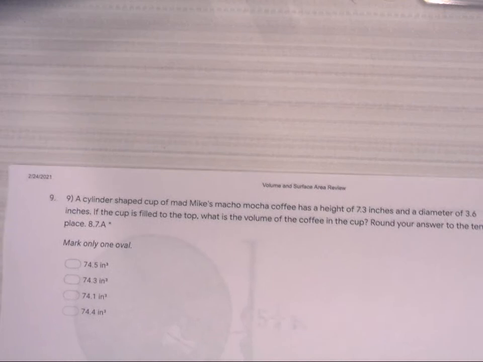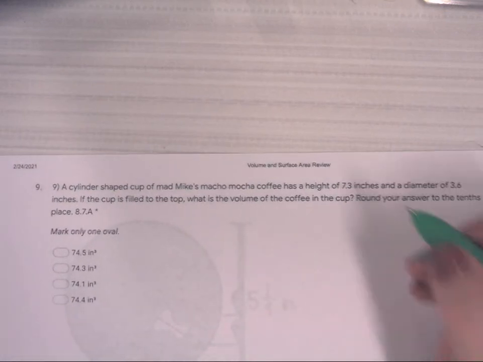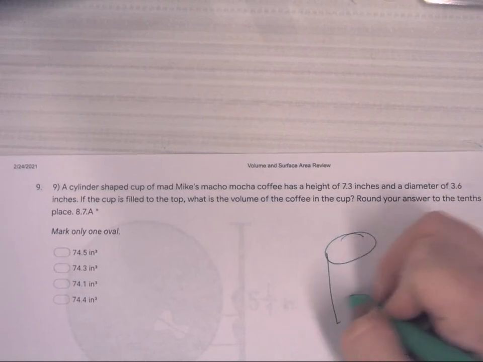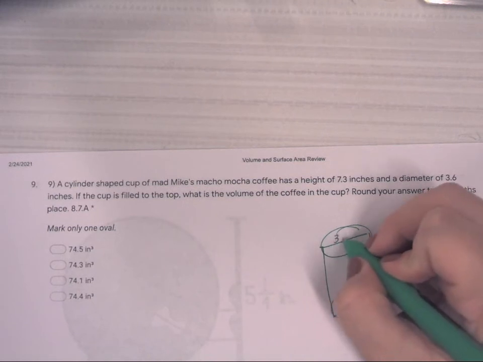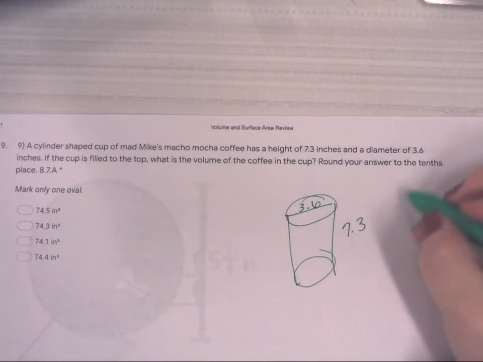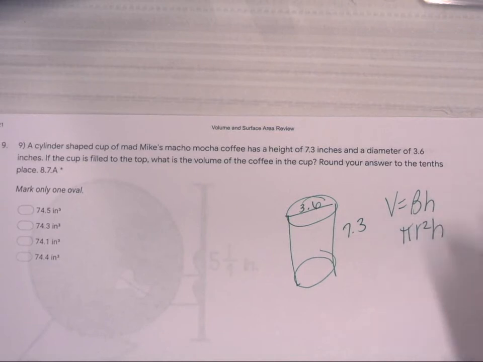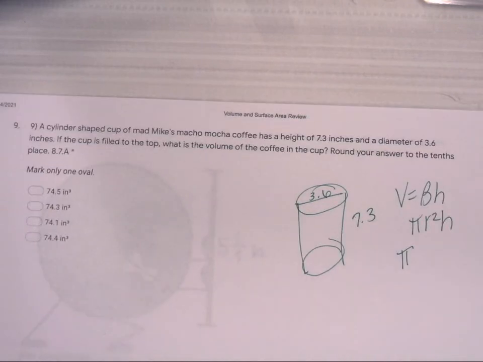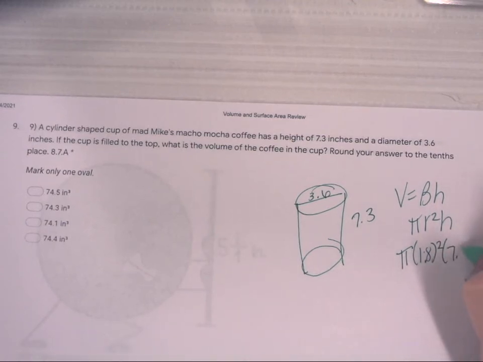Says a cylinder-shaped cup of Mad Mike's Matcha Mocha coffee has a height of 7.3 inches and a diameter of 3.6 inches. If the cup is filled to the top, what is the volume of the coffee in the cup? So pi r squared times h. Pi, I got to do 3.6 divided by 2 is 1.8 squared times 7.3.